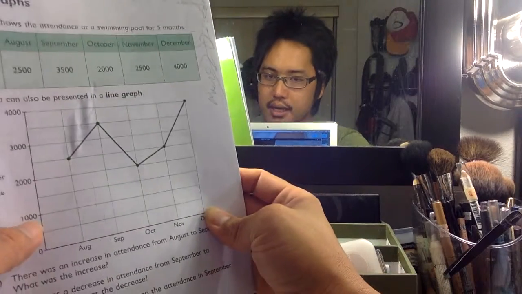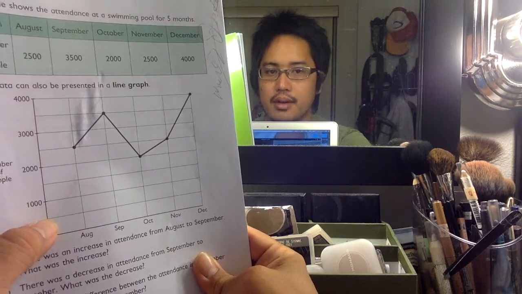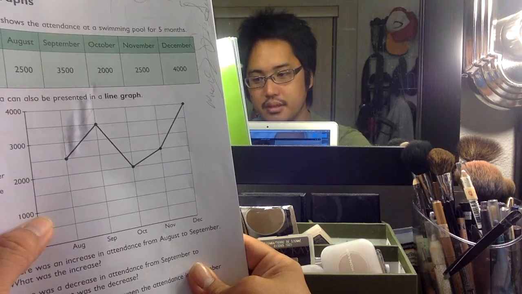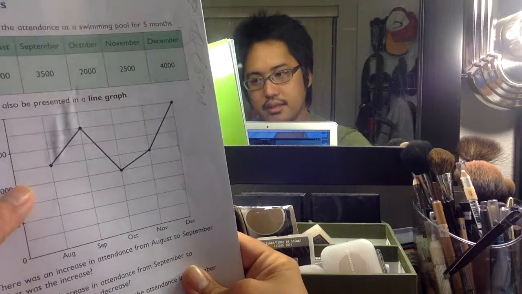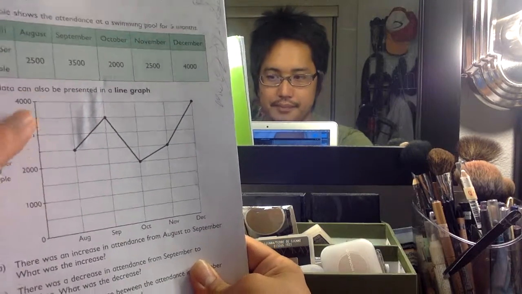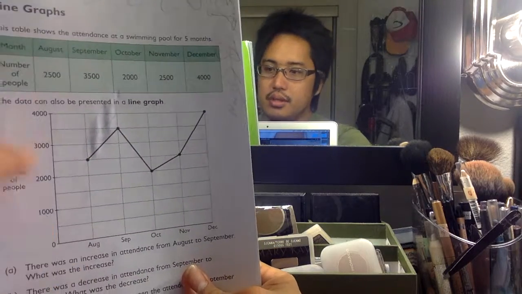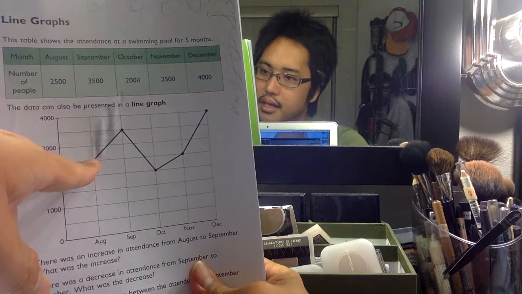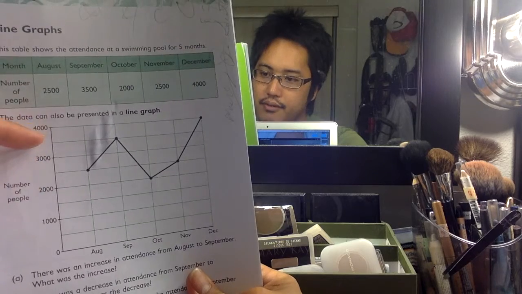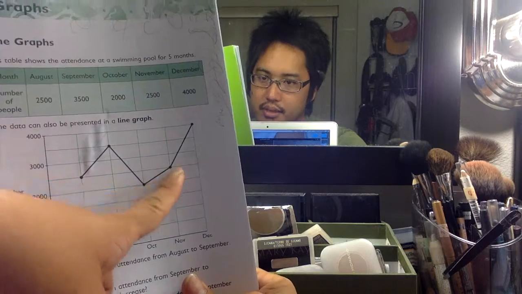And so if each of these is 1,000, then this line right here must represent 500 because you go 0, 500, 1,000, 1,500, 2,000, 2,500. But they didn't want to write all of those in, so they just put in every other one. So in August, you're at 2,500, so you put a dot right there. And then in September, you're at 3,500, so you put a dot right there. And then in October, it's down to 2,000, then November, then December.